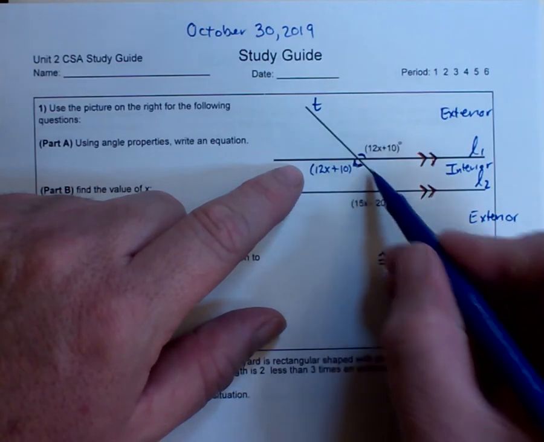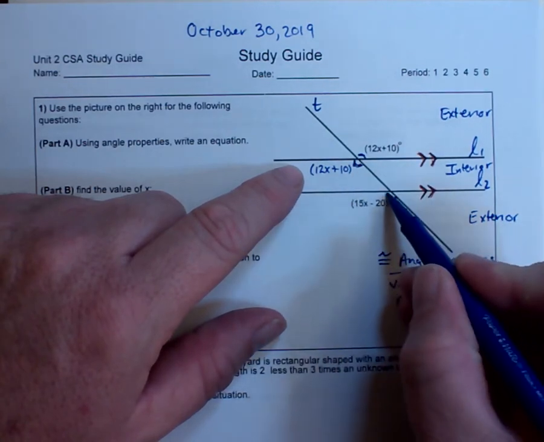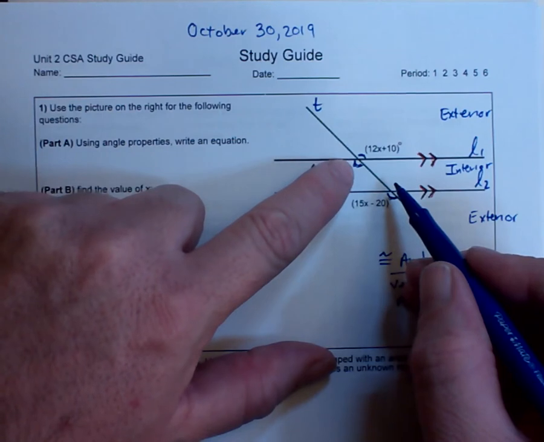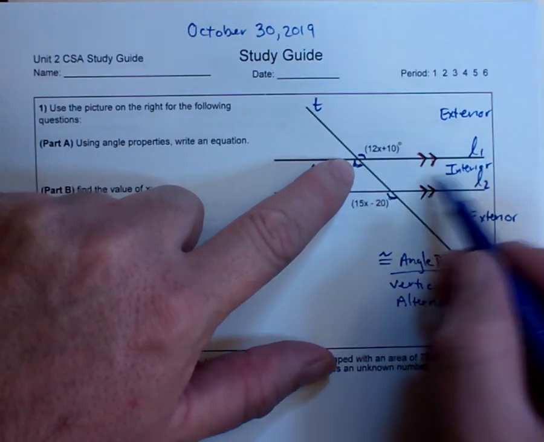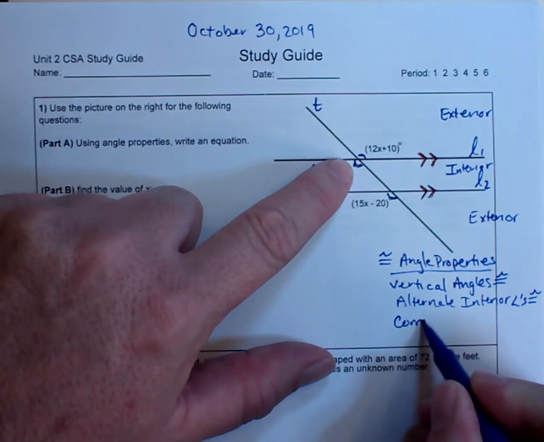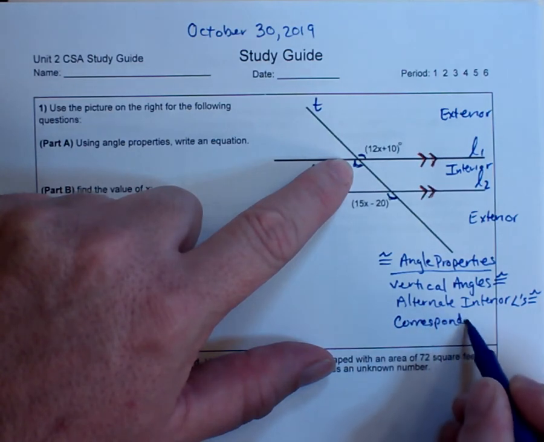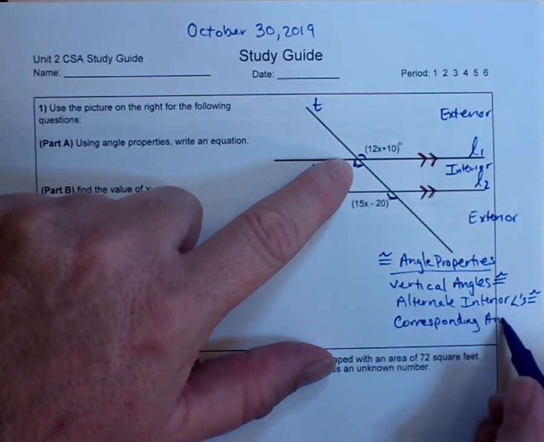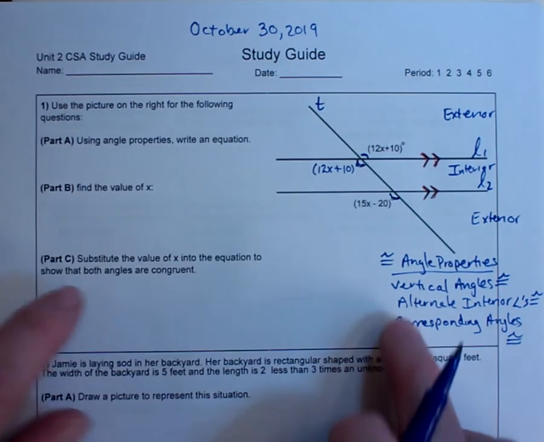And I also know that corresponding angles, this angle that's left and down of the parallel lines, are congruent also. So I know the three angle properties.